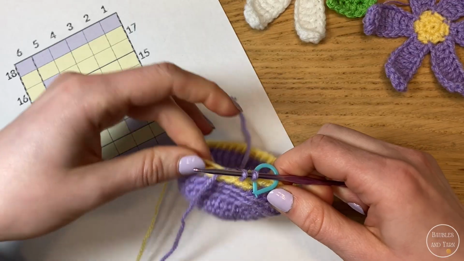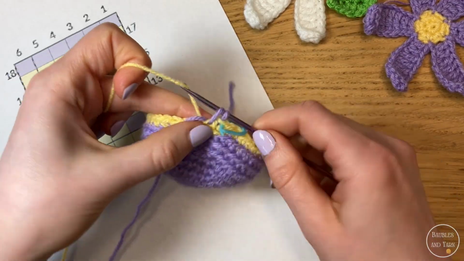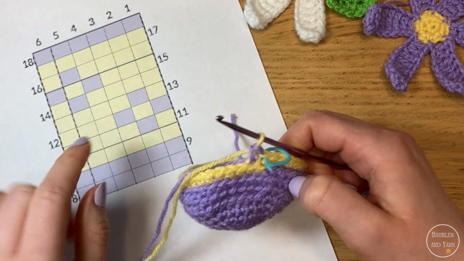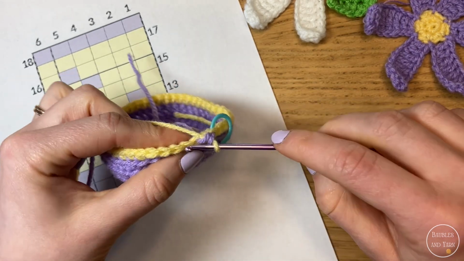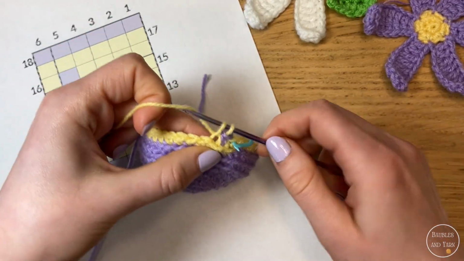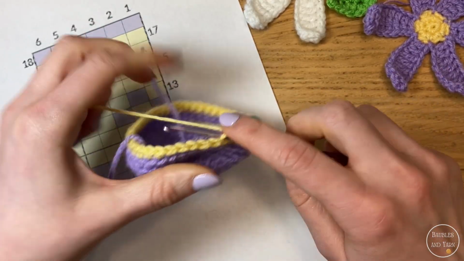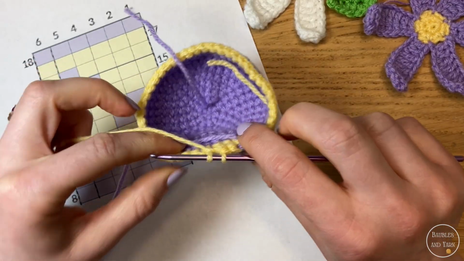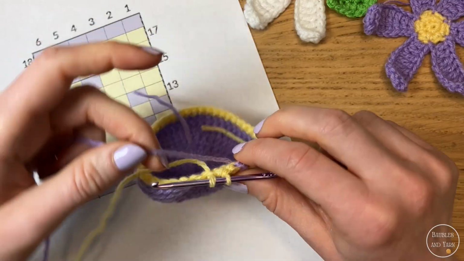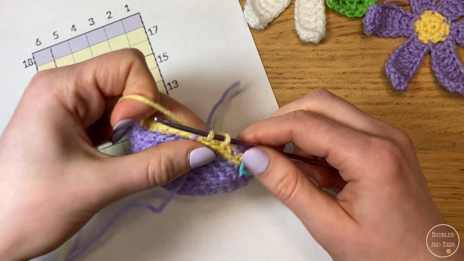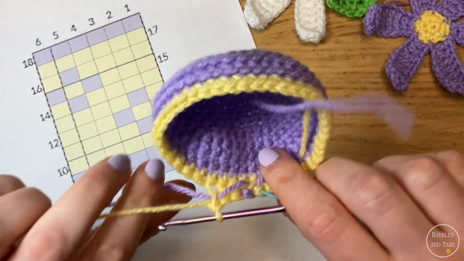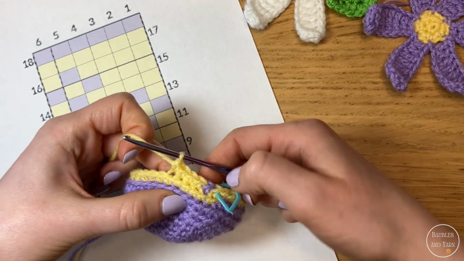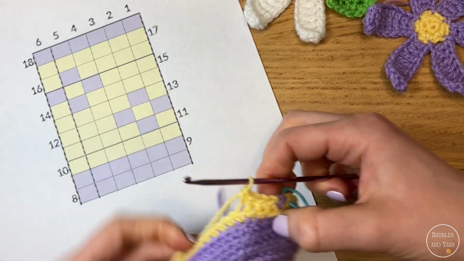Before we finish, we change back to yellow in my case. And then I have 1, 2, 3, 4 in yellow. So I'll be doing 1, 2, and here's where I would carry my yarn. So I just catch it in my stitch and it gets caught, so then you don't have any tension problem later. And that was my 4th stitch, 1, 2, 3, 4.